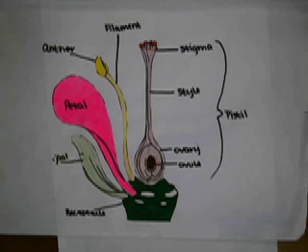The style, another female part of the flower, is the long stalk that the stigma sits on top of. And then, of course, the ovary is a female part of the flower, and it's usually at the bottom of the flower. This has the seeds inside, and it turns into a fruit that we eat if it's a fruit-producing flower. The ovule is the part of the ovary that actually becomes the seeds.